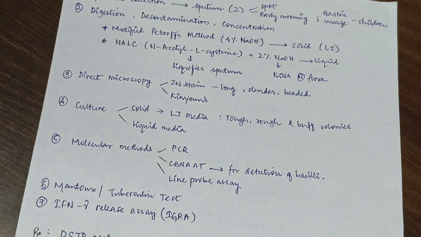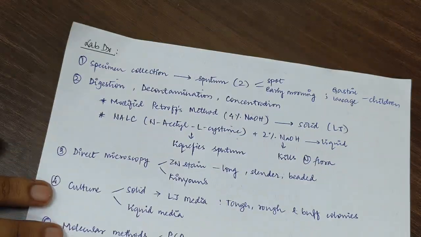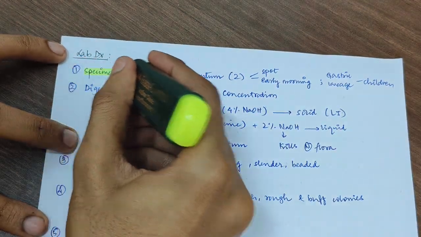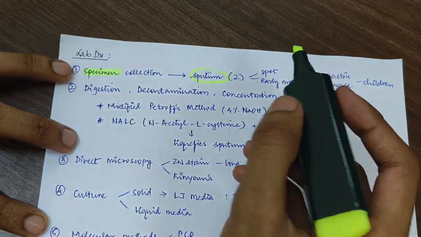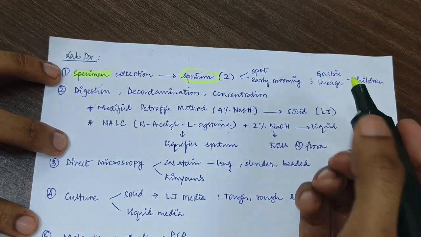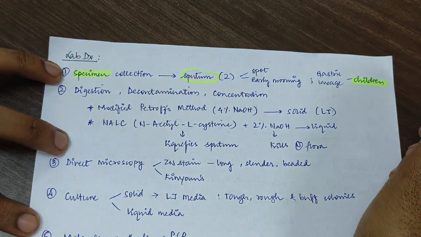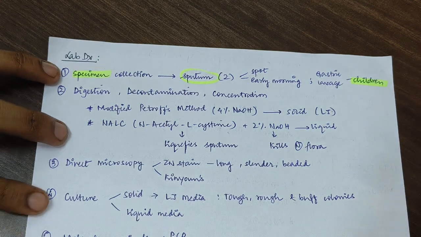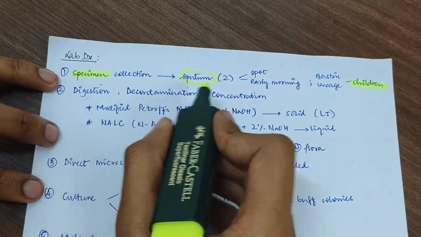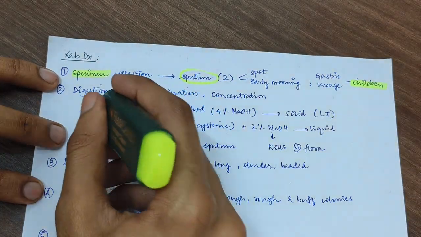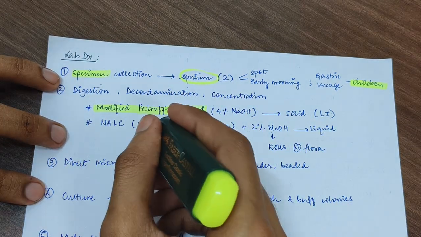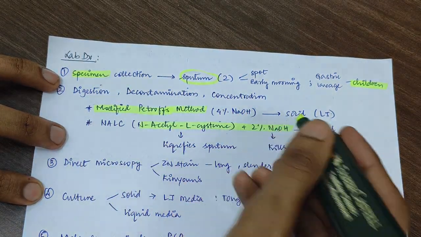Coming to the lab diagnosis of TB, you are going to collect the specimen. Specimen will be sputum. You are going to collect two specimens, one at the spot and the other in the early morning. In case of children, you are going to do gastric lavage because they don't cough properly and you are going to get a negative sputum. Then digestion, decontamination and concentration techniques, basically done by the modified Petroff method and N-acetyl L-cysteine plus 2% NaOH.